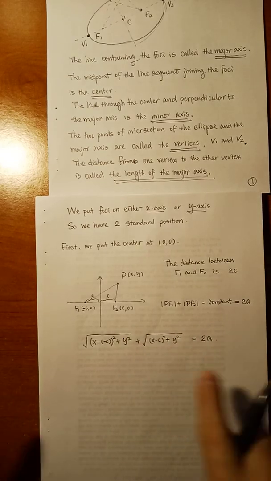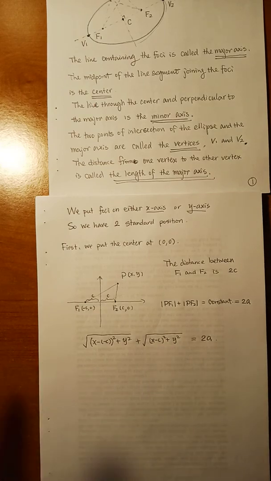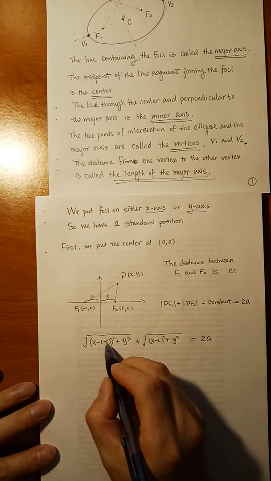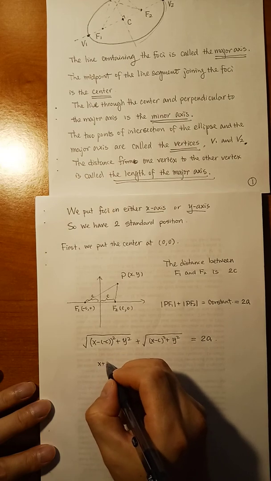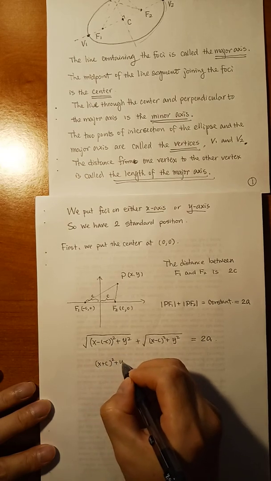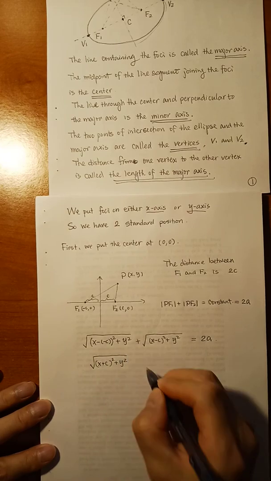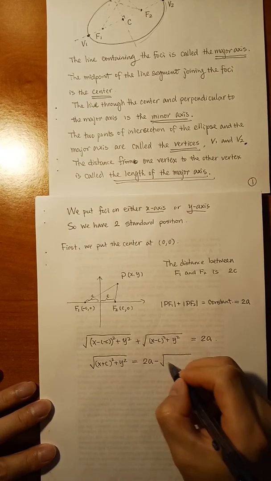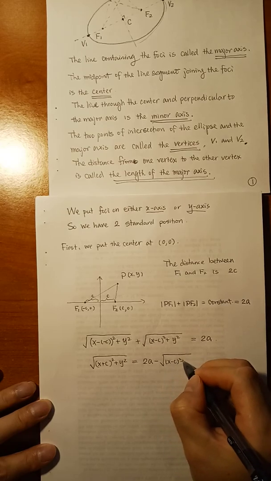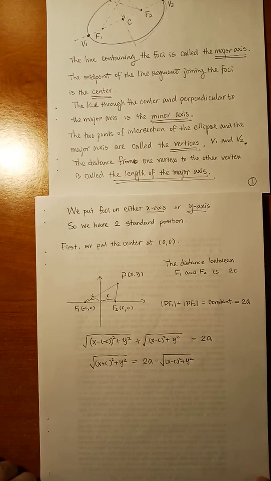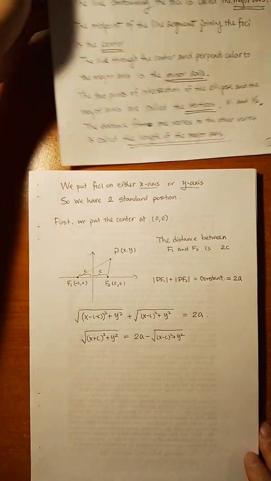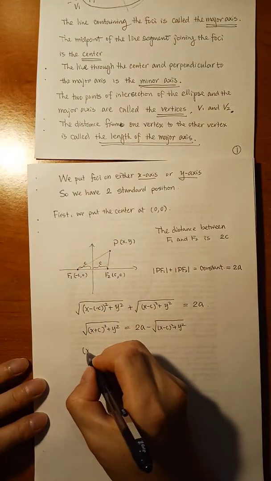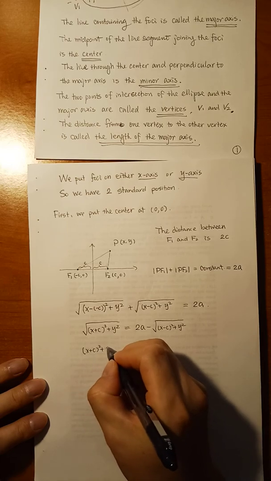So what do we do? We're going to move one term to the right hand side and square both sides. So let's move this to the right hand side. X minus negative c is x plus c. So it's the square root of x plus c squared plus y squared equals 2a minus the square root of x minus c squared plus y squared. We square both sides. You square the left hand side, you cancel the square root.